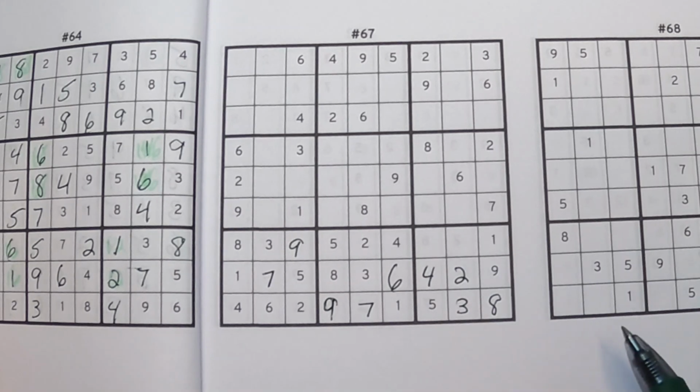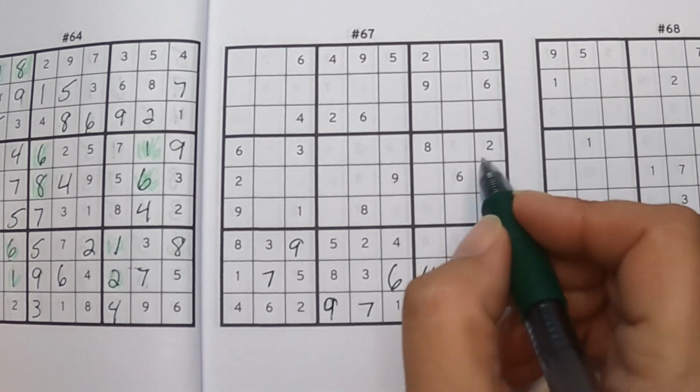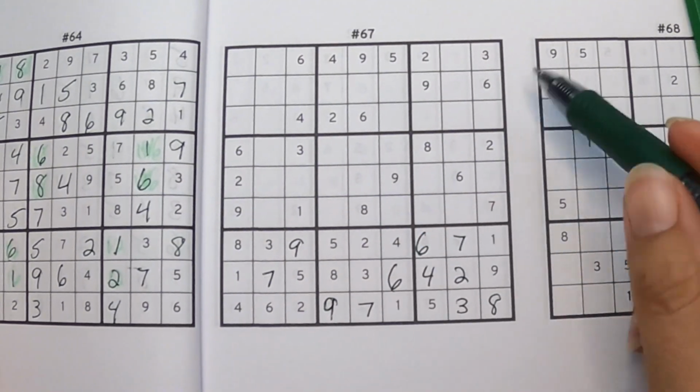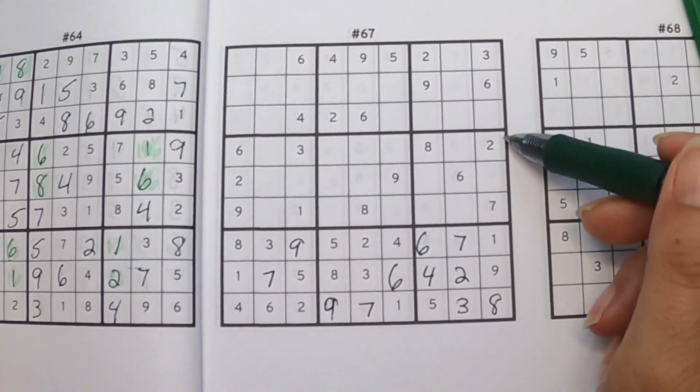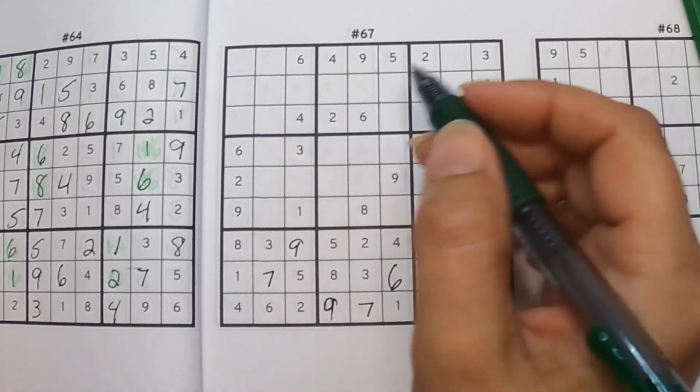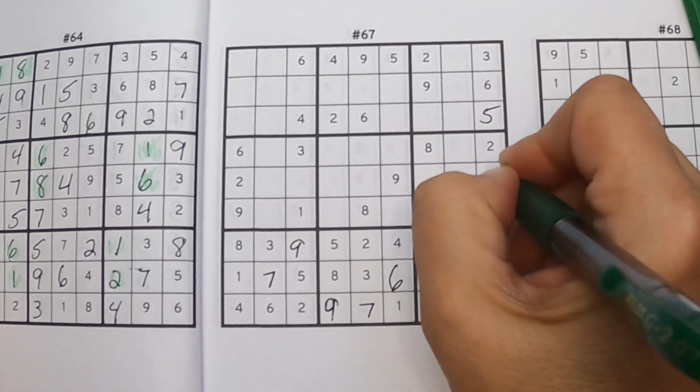For this box now, we're missing 6 and 7. We've got a 6 here, so 7, 6. For this column, we're missing 4 and 5. We've got a 4 here, so 5, 4.